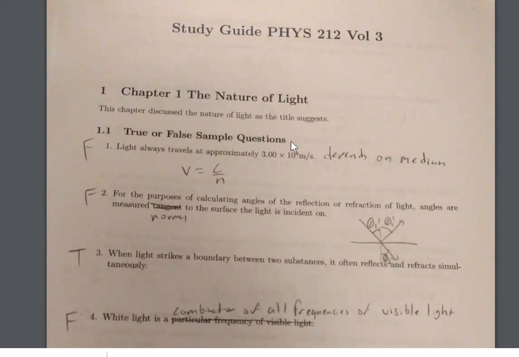So light always travels at the speed of light in a vacuum. No, that is not true. It travels at different speeds depending on the index of refraction of the substance that it's in.